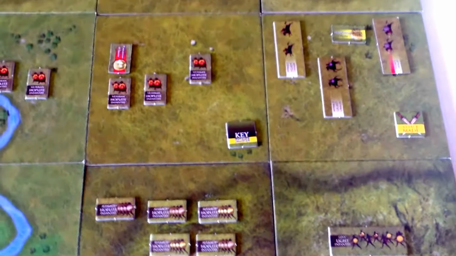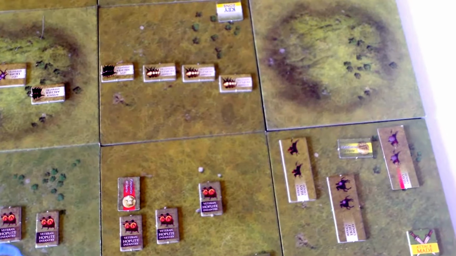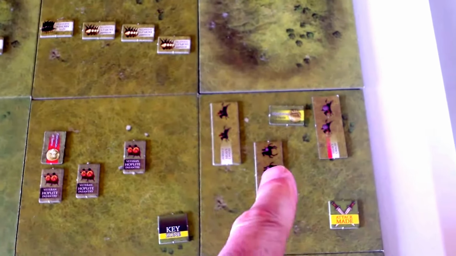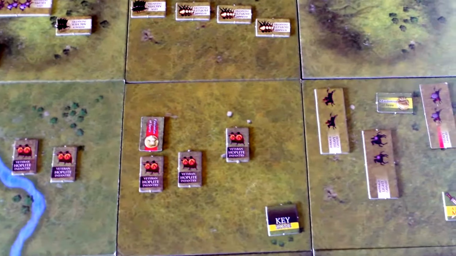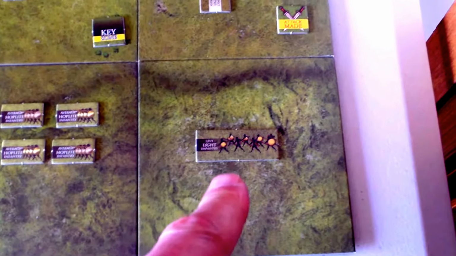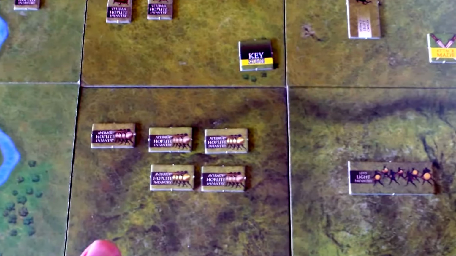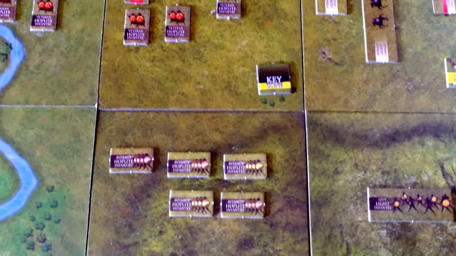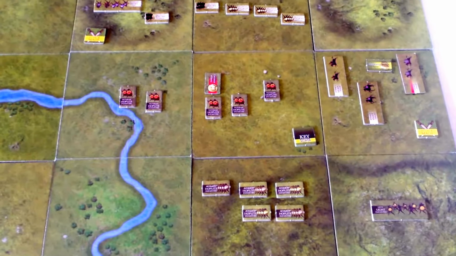So the Persians have sort of regrouped a little bit here after that initial setback. They are threatening here on this Greek right flank. This light unit's not going to be enough, I don't think, to do much about it, but there are strong reinforcements coming up. So we'll see how the Greeks handle this situation. It's quite fluid.